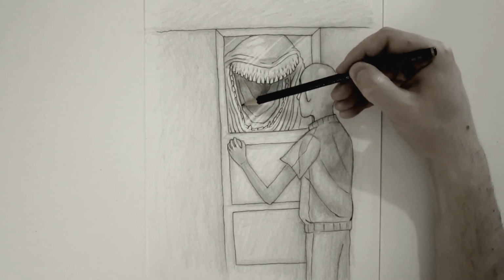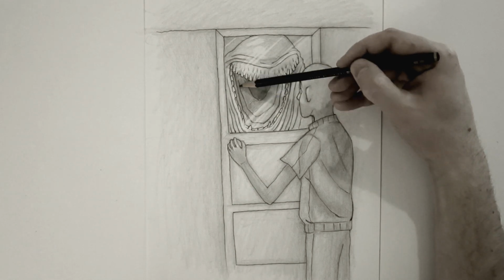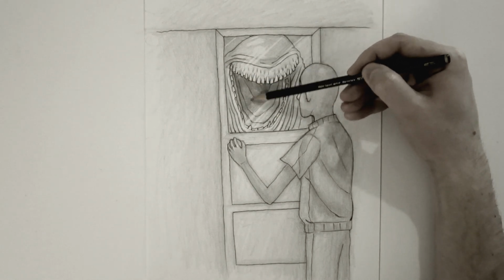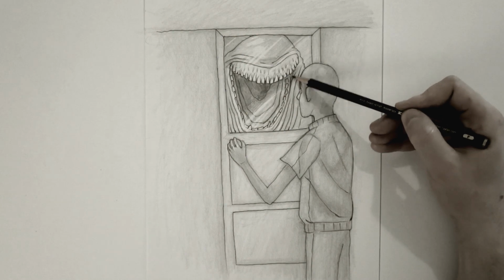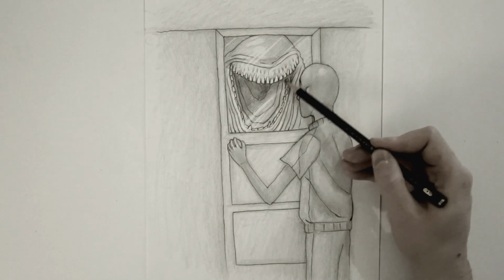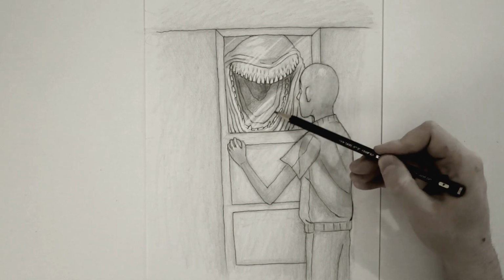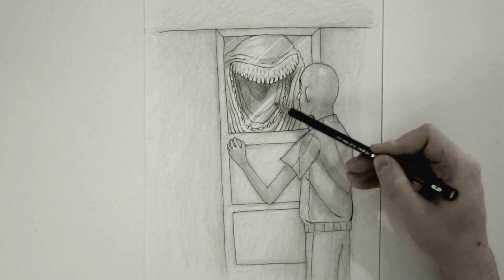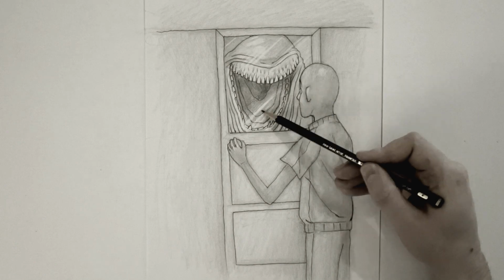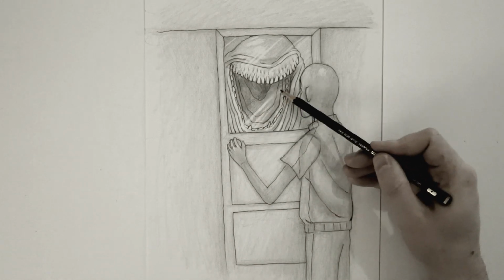Yeah, make the mouth a bit darker here so we can see where the mouth kind of begins and the rest of the face. Let's not go over the reflections here.